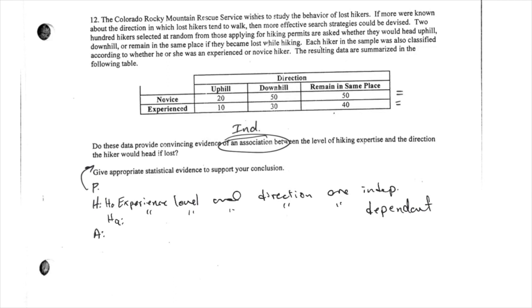PHA. So remember, this is independence. Is it random? Let's see: 2 hikers selected at random. Okay, so it was random, as stated. I would assume that hikers' levels of experience and the direction they choose, separately, don't affect other hikers.